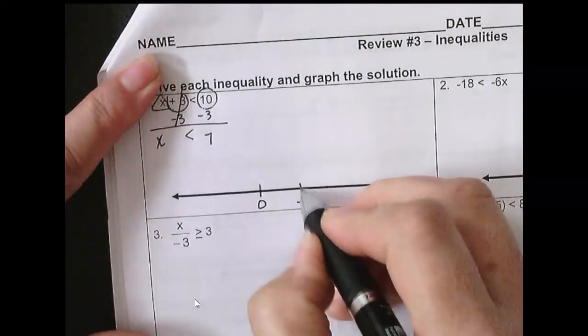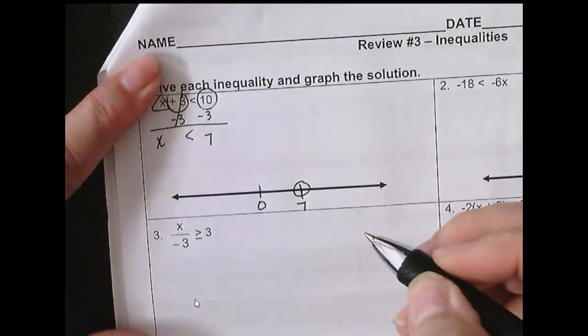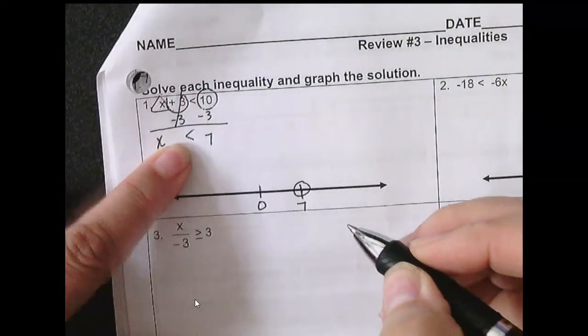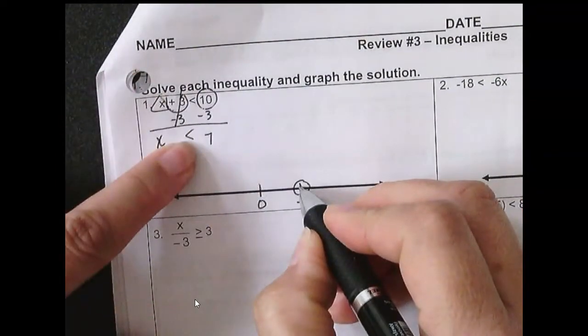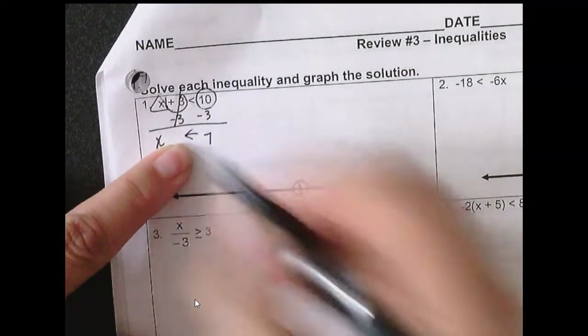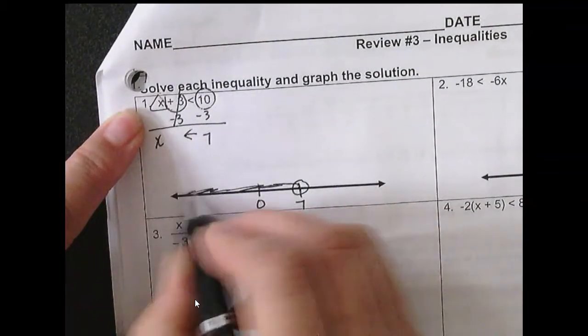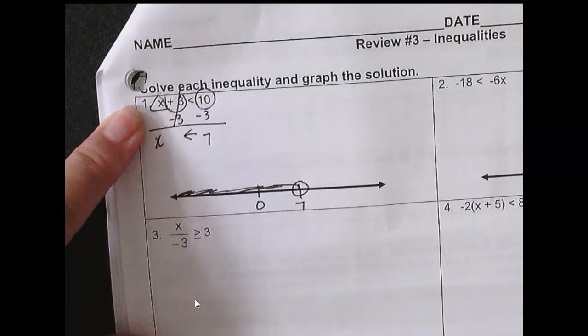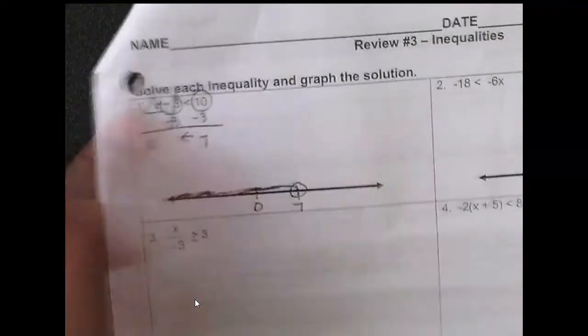Here's 7. The question for you is, is it open or closed? I don't see a line, so it's open. And it's pointing that way. So you're left, I believe. So it goes that way. Perfect.